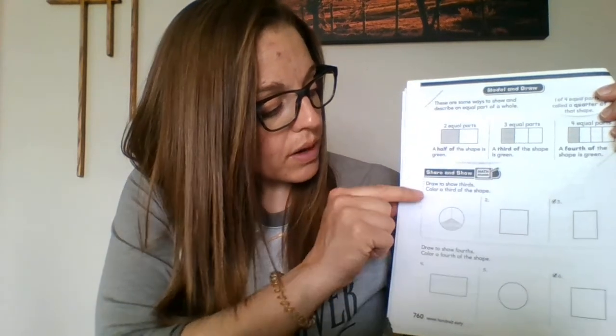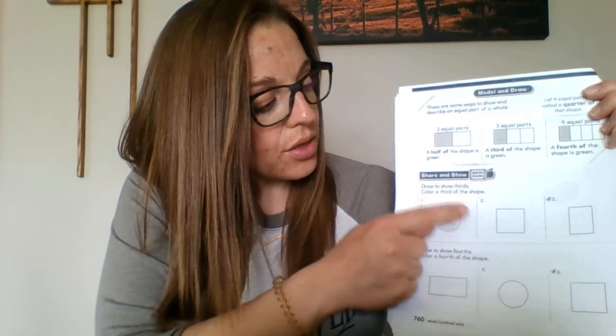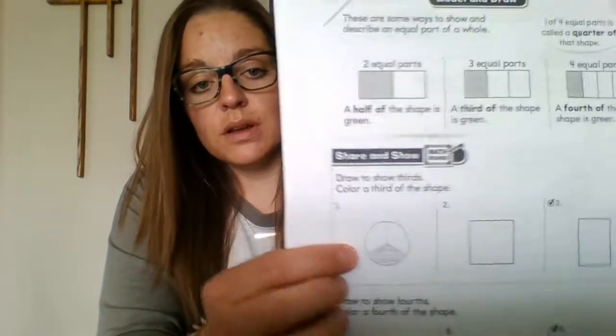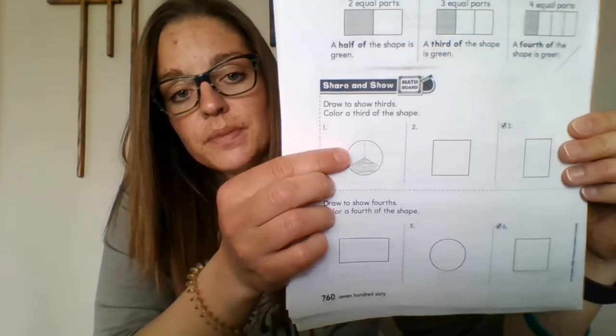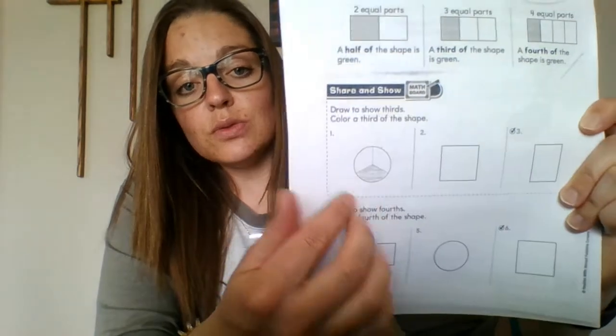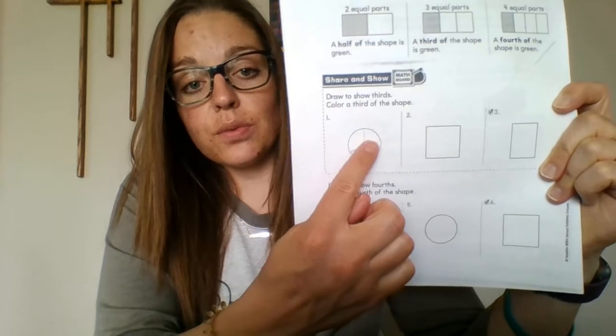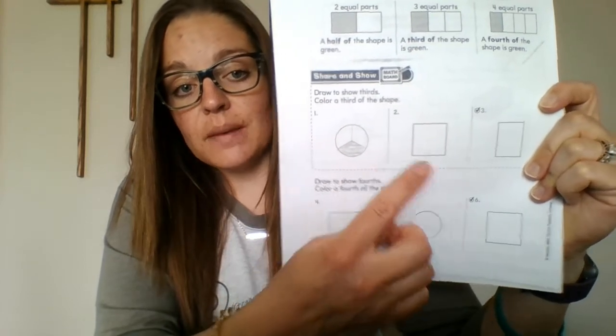So down below here, for 1, 2, and 3, it says draw to show thirds. Color a third of the shape. So this first one here, they gave you a circle, they divided it into thirds. So that means there's three equal parts. And then they wanted you to color in a third of that shape. So one out of the three equal parts was shaded in.